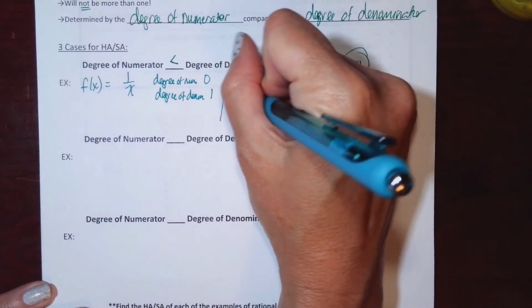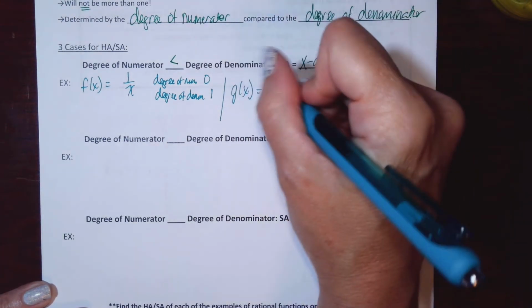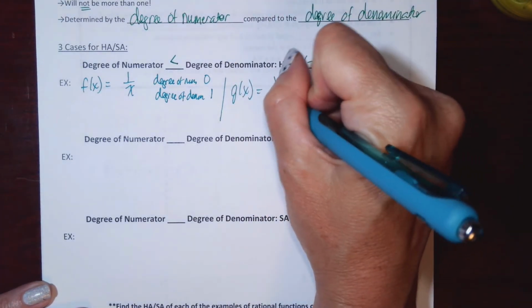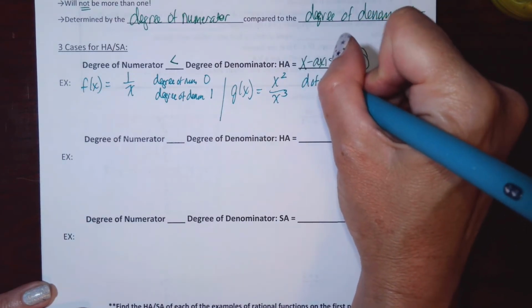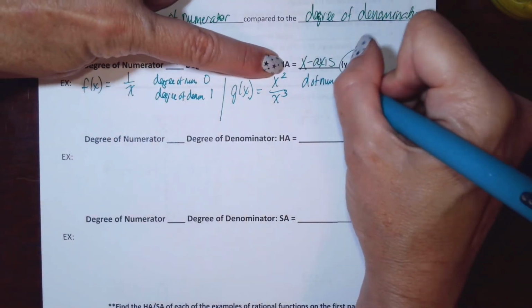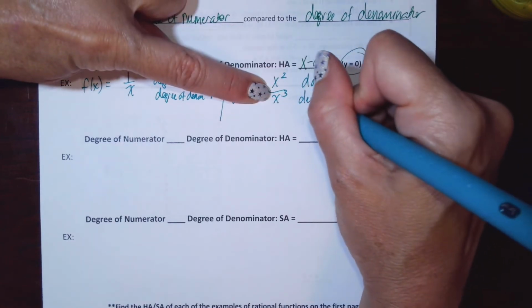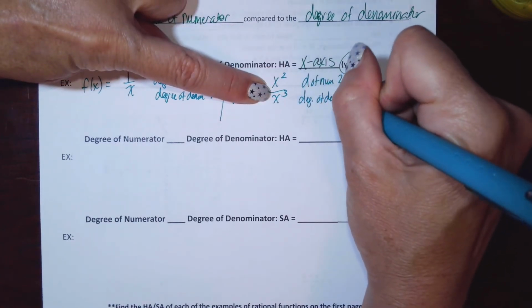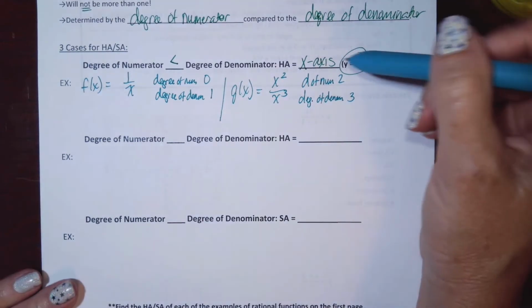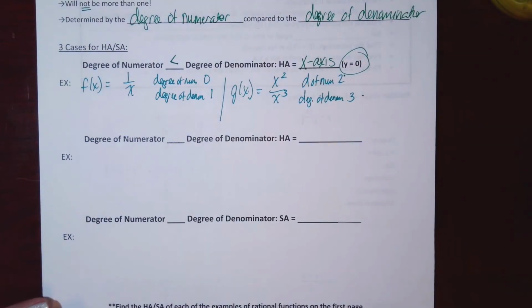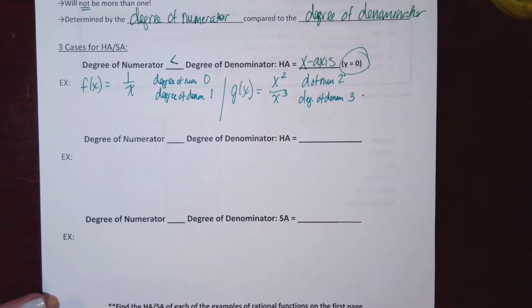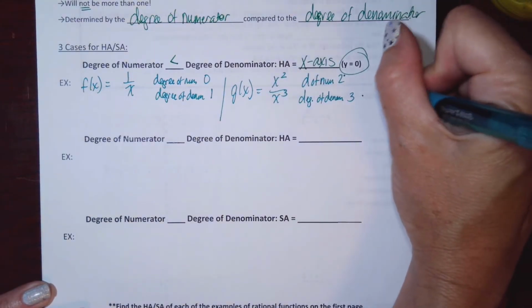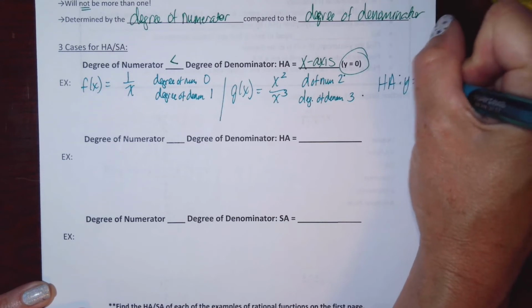Another example, let's do g of x is x squared over x cubed. Degree of numerator is 2. Degree of denominator is 3. So the degree of the numerator is less than the degree of the denominator. My horizontal asymptote is going to be at the x-axis, y equals 0. So for both of these, the horizontal asymptote is at y equals 0.